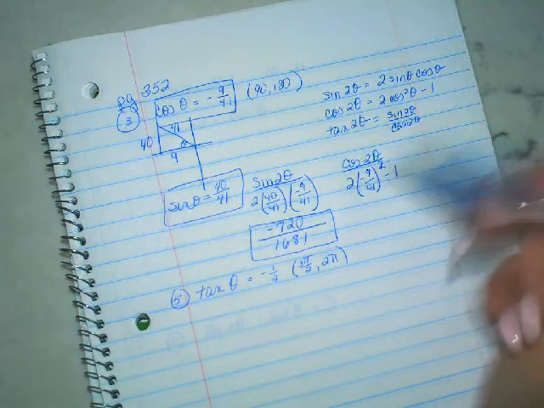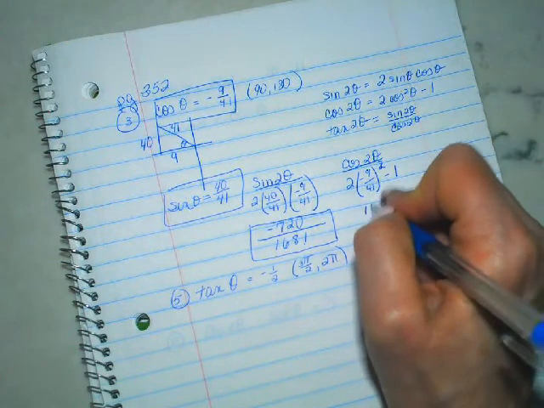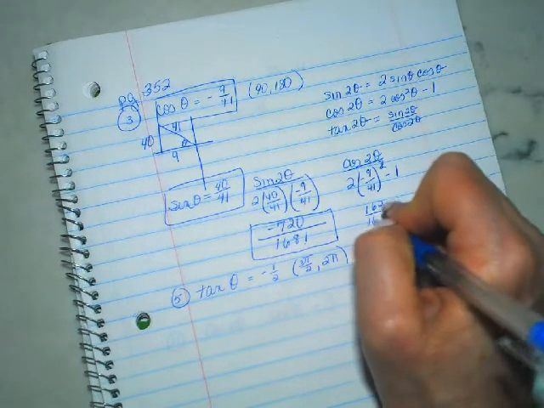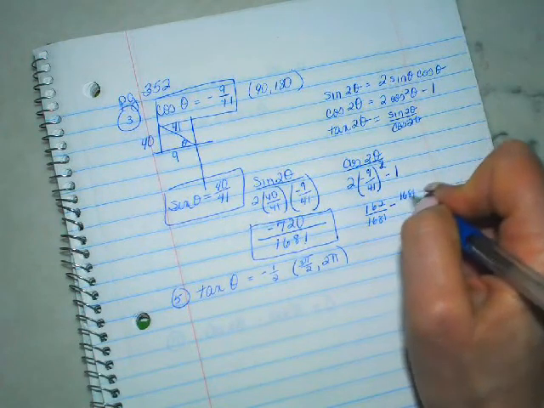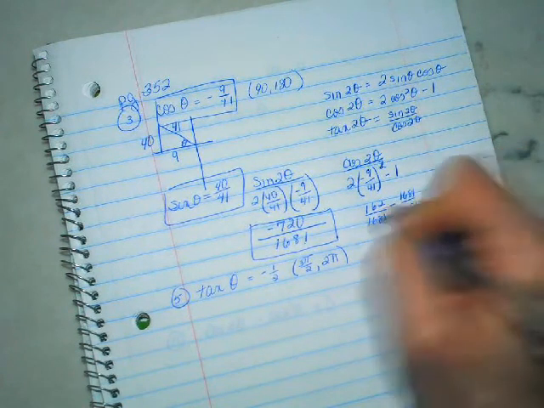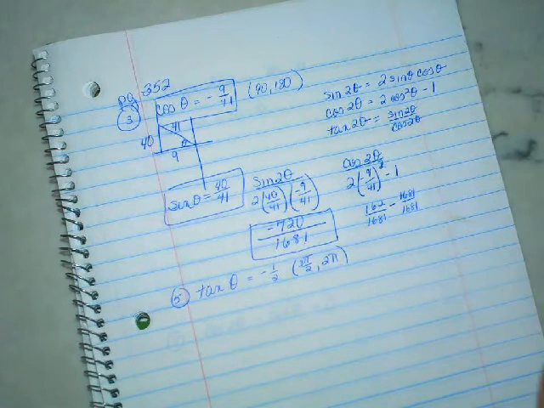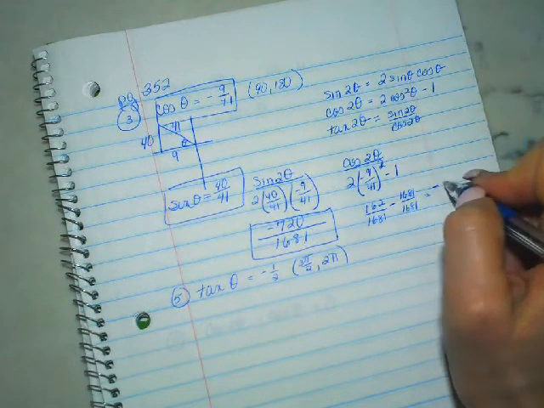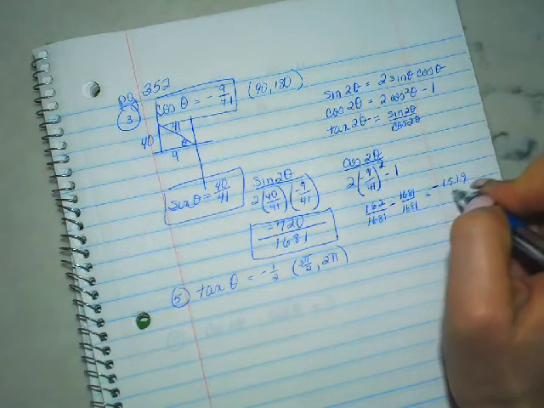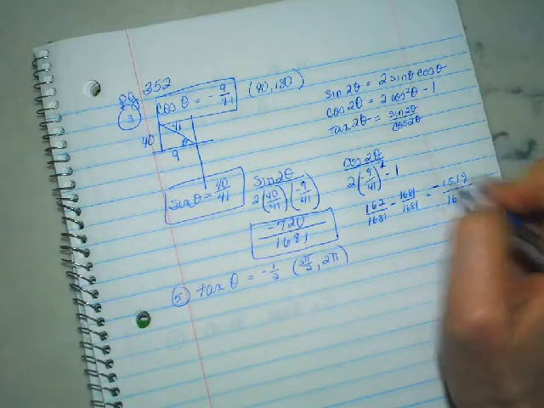Then you multiplied it by 2. You got 162 over 1681 minus 1. Change that 1 to 1681 over 1681. Have common denominators. Now you could combine it, and that worked out to be negative 1519 over 1681.